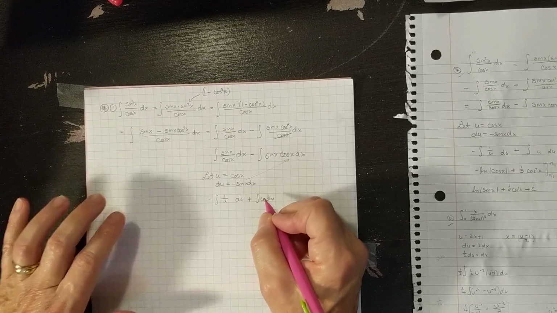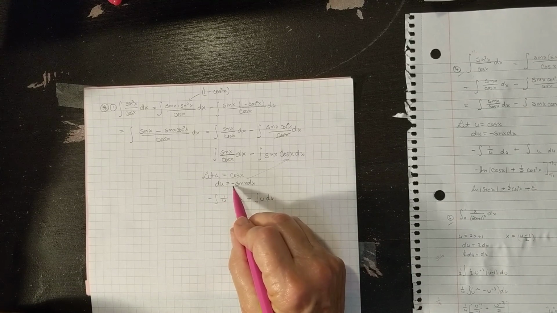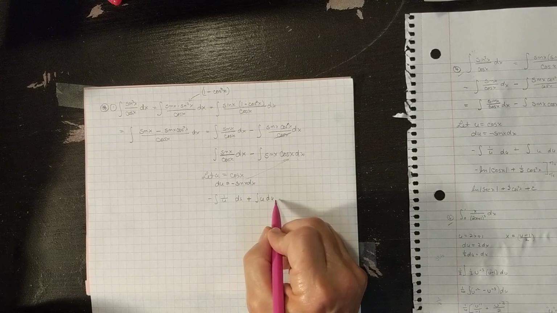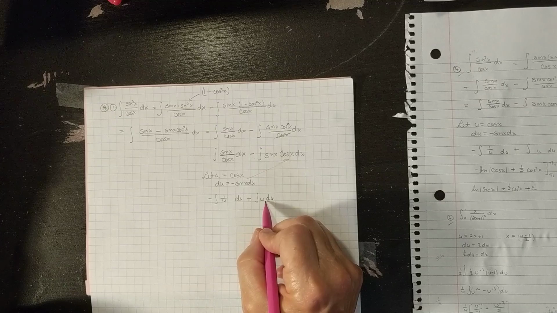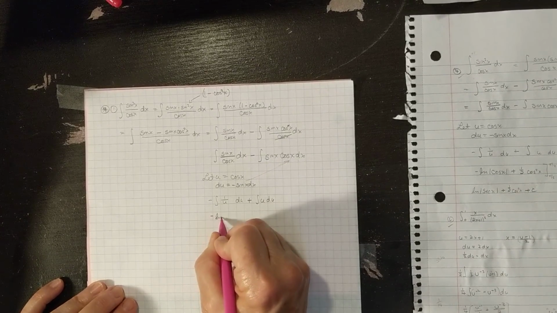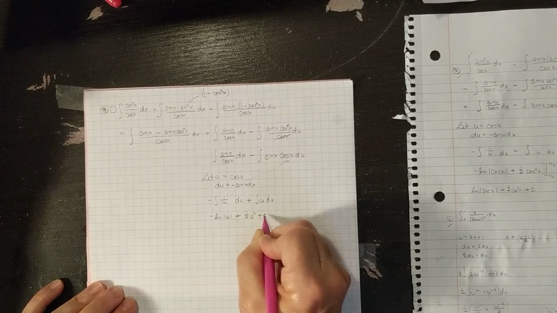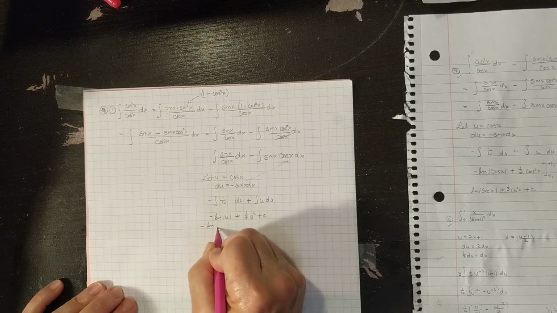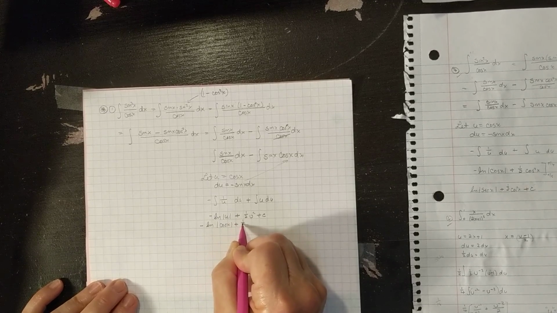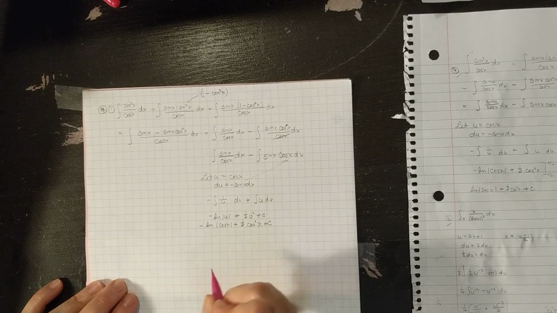And this is plus, because when I rewrote it, this du was minus sine x. That's what I have there, and I need that. So I need to say plus du times u. All right, then I can just integrate this. This is negative natural log of u plus 1/2 u squared plus a constant. This is negative natural log of, what was u? Cosine of x, plus 1/2 cosine squared of x plus a constant.